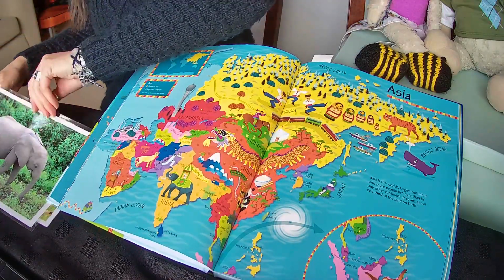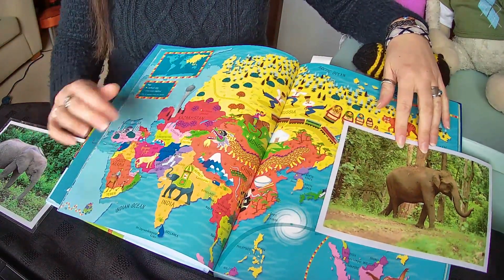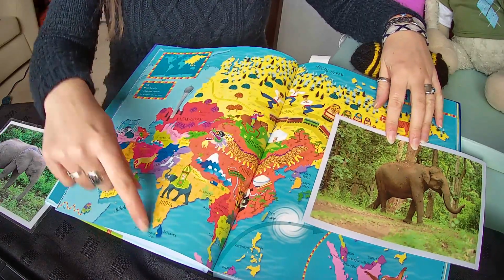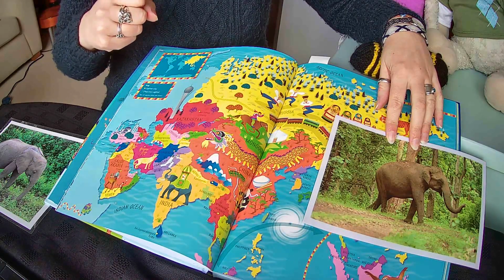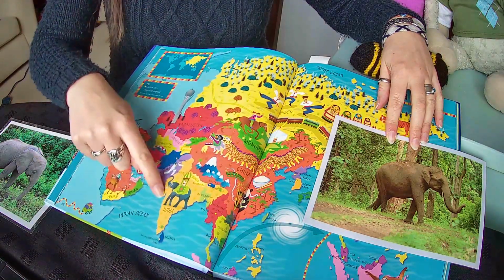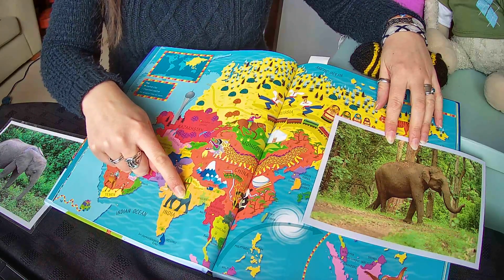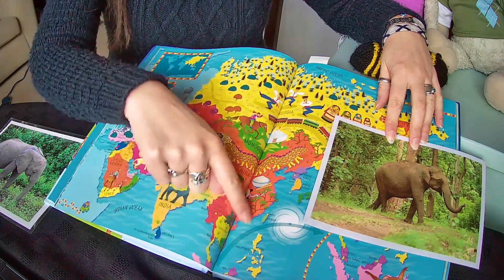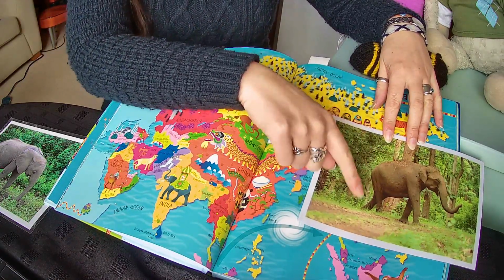So I'll bring in our Asian elephant again so you can have a look at it here. Here we go. So Asia is a very big continent. It's made up of lots and lots of different countries. And here we can see where the elephant is. This is India, and that's where most of the Asian elephants live. They also live in Southeast Asia as well. Now, that's where they live mostly.